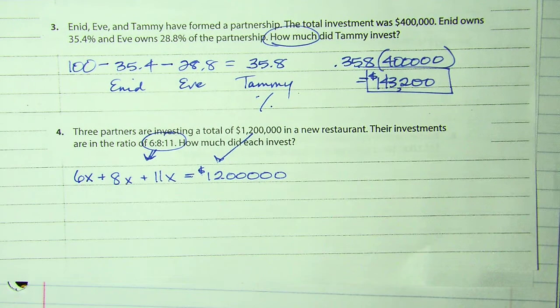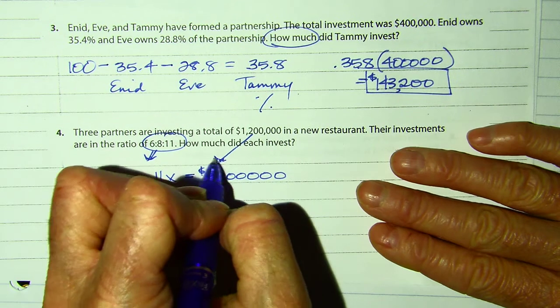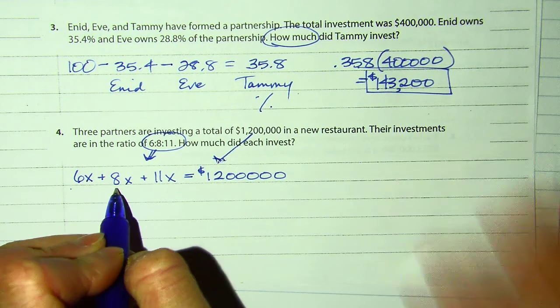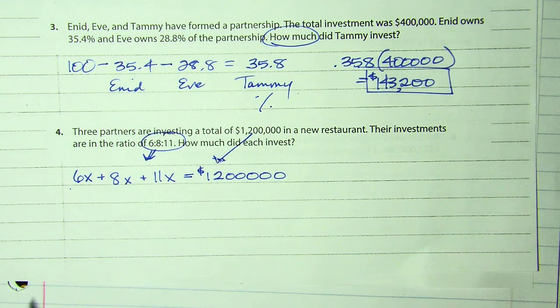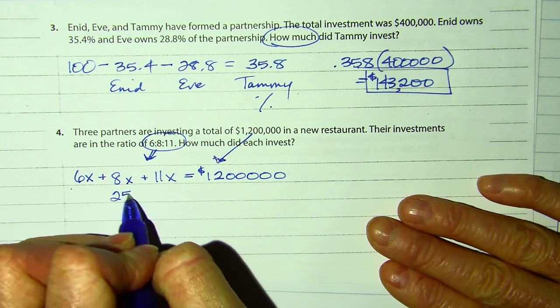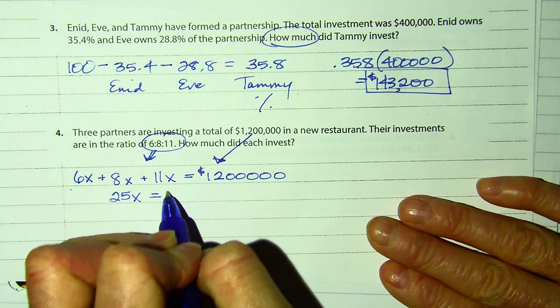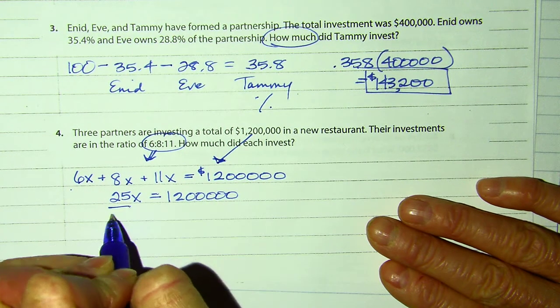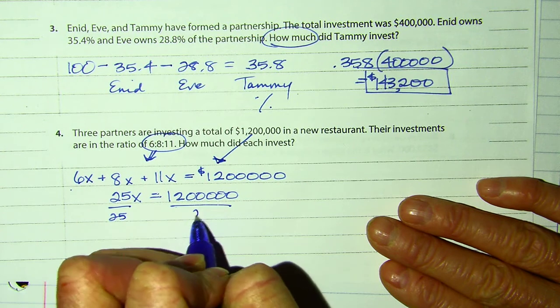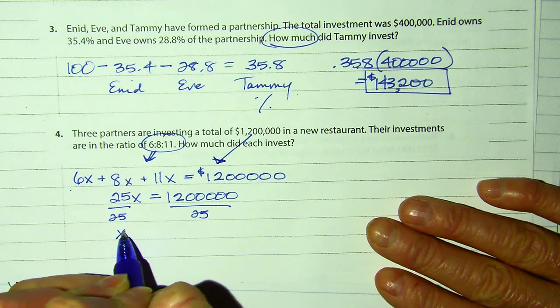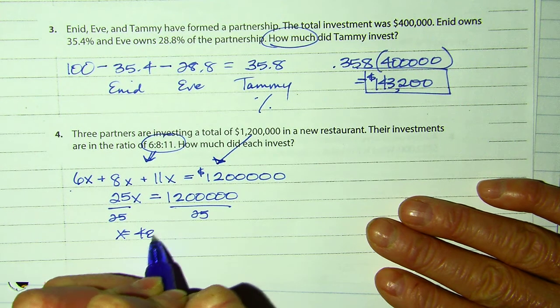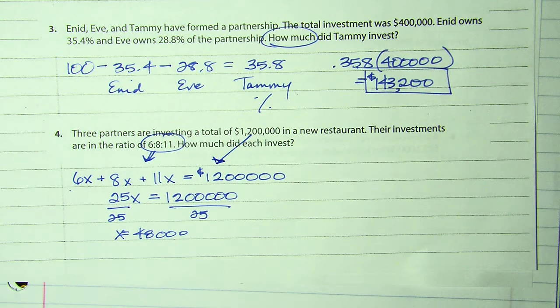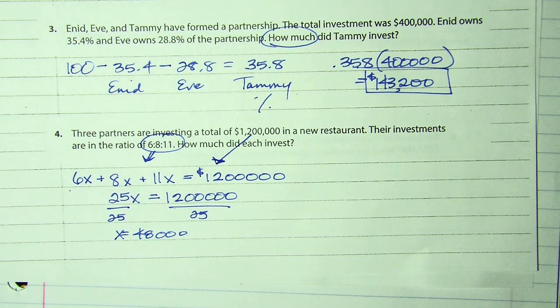And then we're going to solve this algebraic equation. So 6x plus 8x plus 11x gave me 25x equals 1.2 million. Divide by 25, and x equals 48,000.